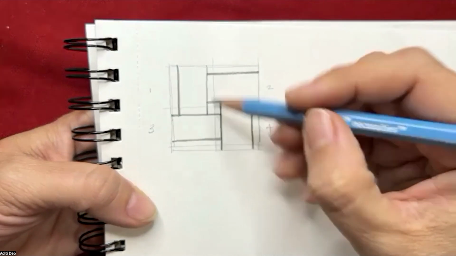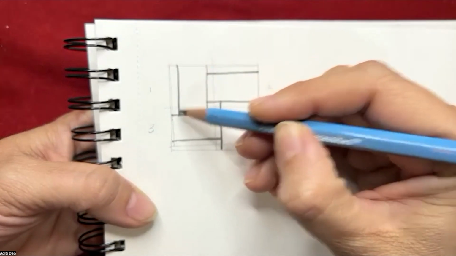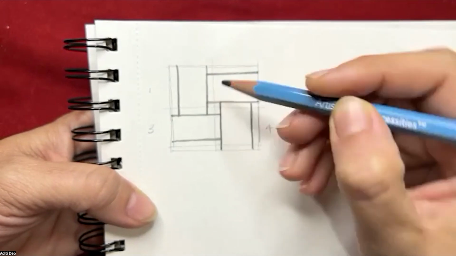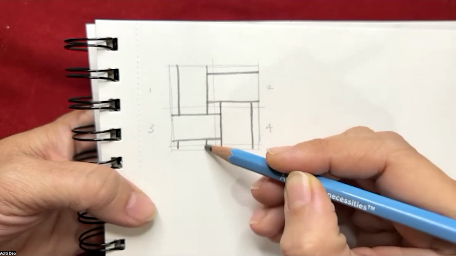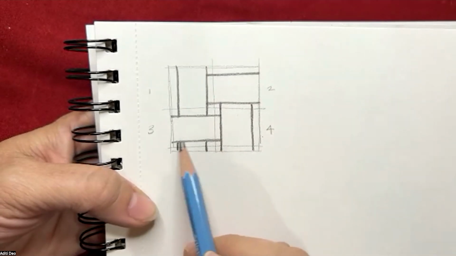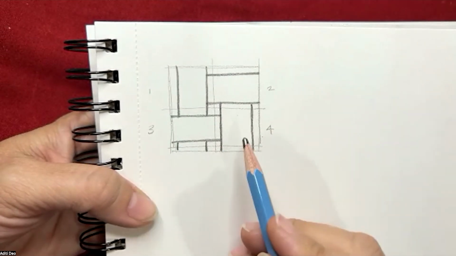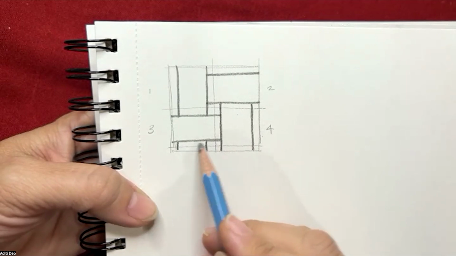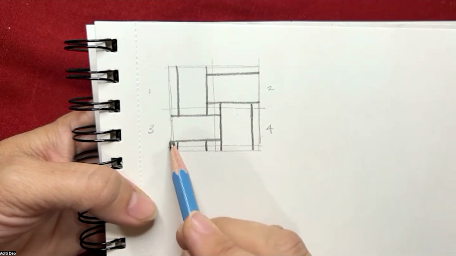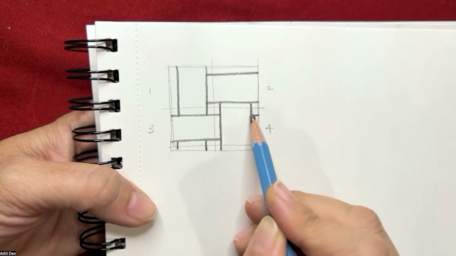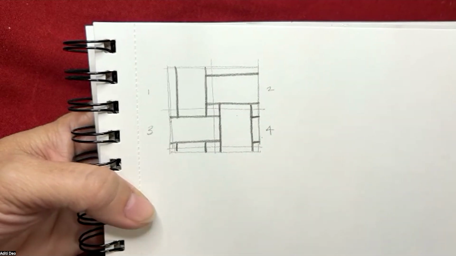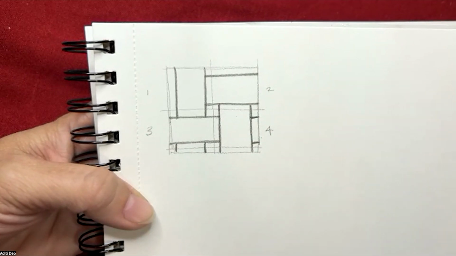So now I'm going to take the lines from 1 and I'm going to extend that into 3 beyond the two horizontal lines. Can you see that? The same thing we will do for the lines we've drawn in box 3. We will extend that into box 4. Can you do this now? Just do this and see whether your overlaps are looking like mine.